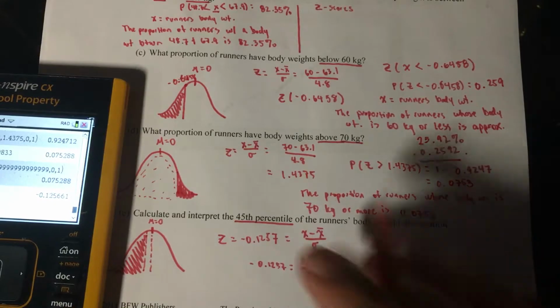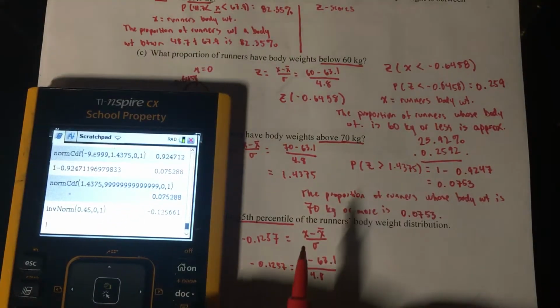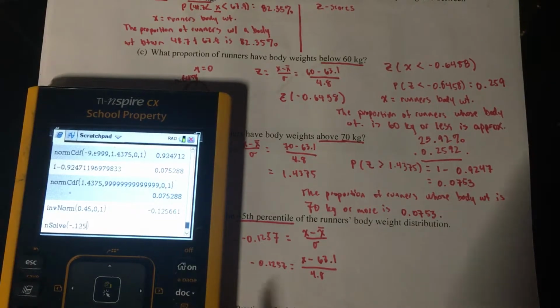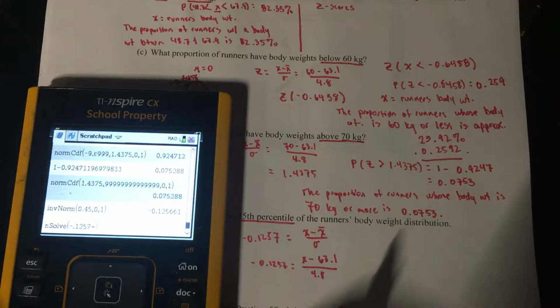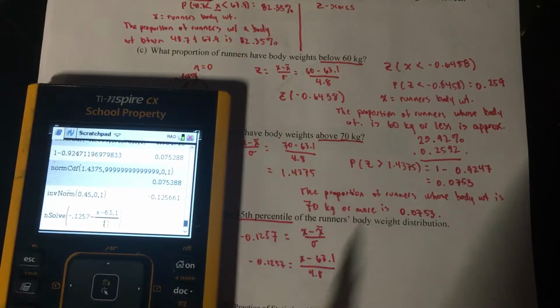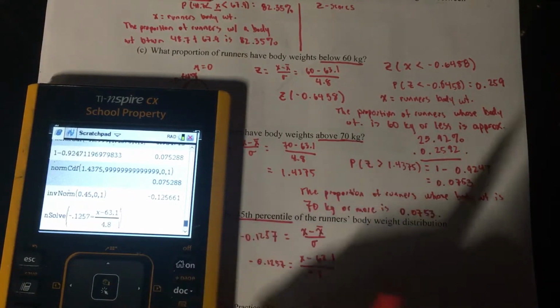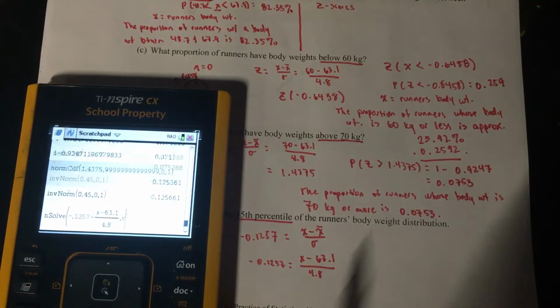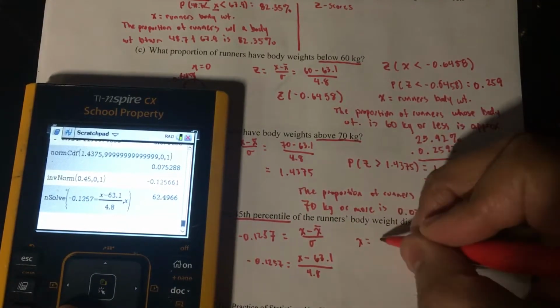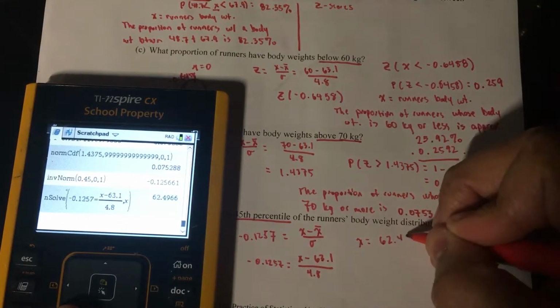Here, guys, I can just push solve. So menu 3.1, y'all are pretty good at that already. So the value of x should be 62.49.